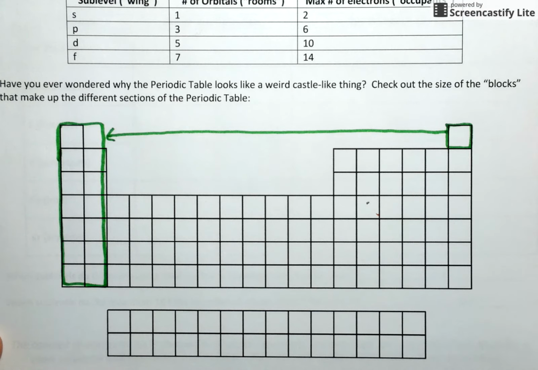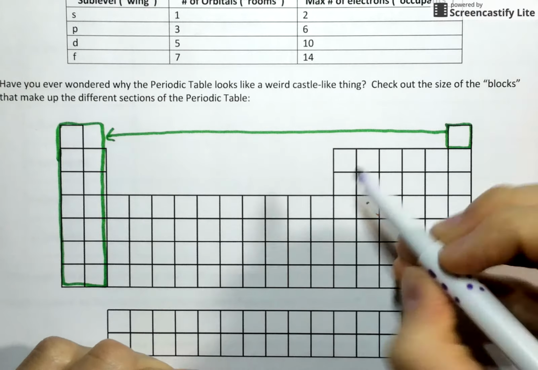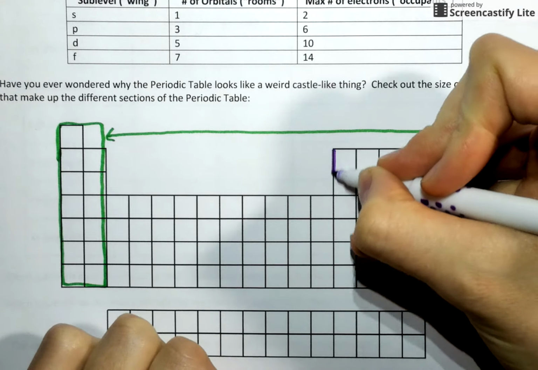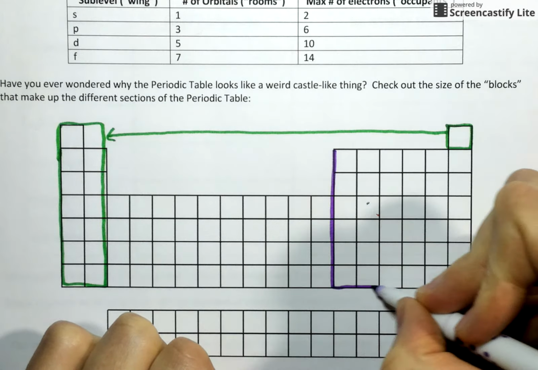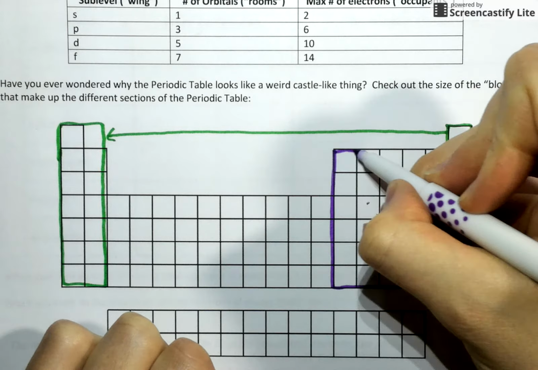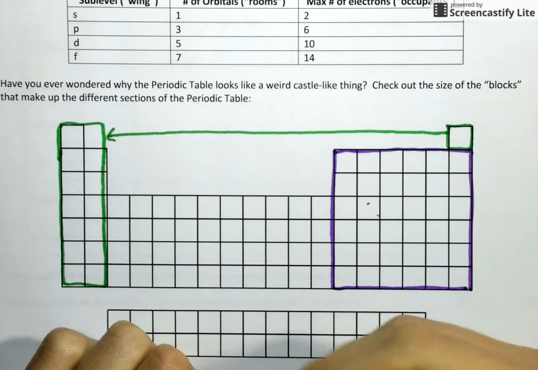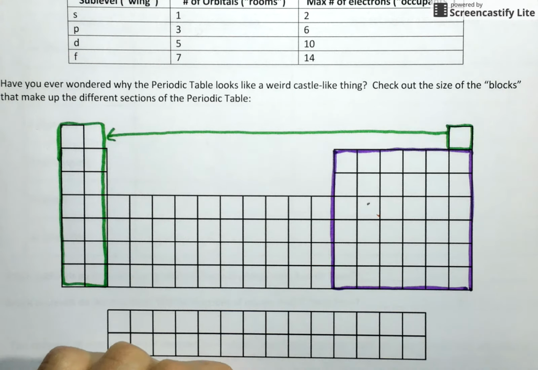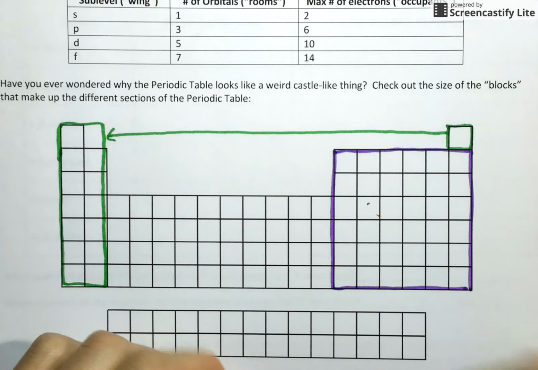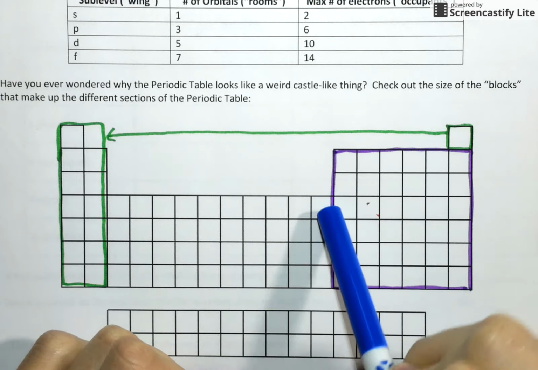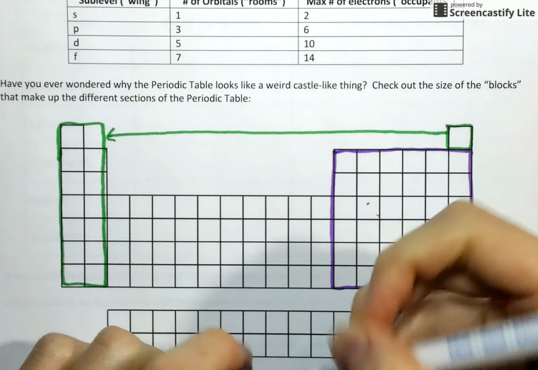That leaves over on the right-hand side of the periodic table a squarish-like chunk that, if I count, is 1, 2, 3, 4, 5, 6 elements wide. And that seems to extend all the way down to the bottom of the table. And that makes readily apparent this section in the middle of the table that's 1, 2, 3, 4, 5, 6, 7, 8, 9, 10 elements wide.